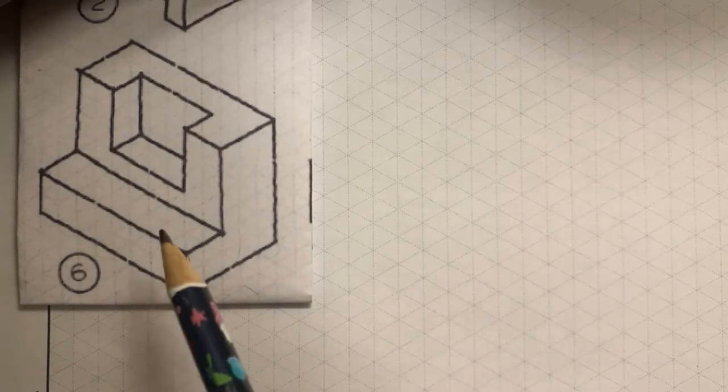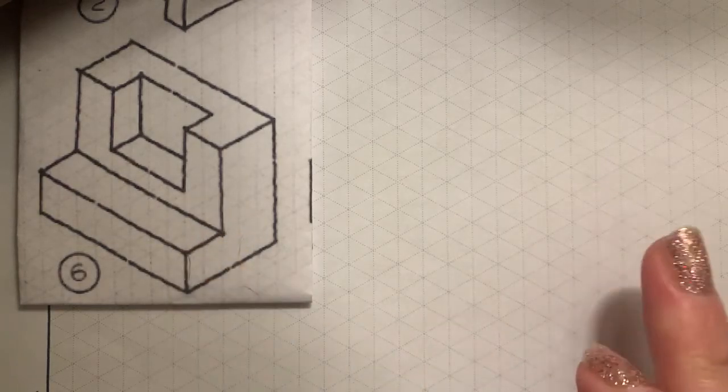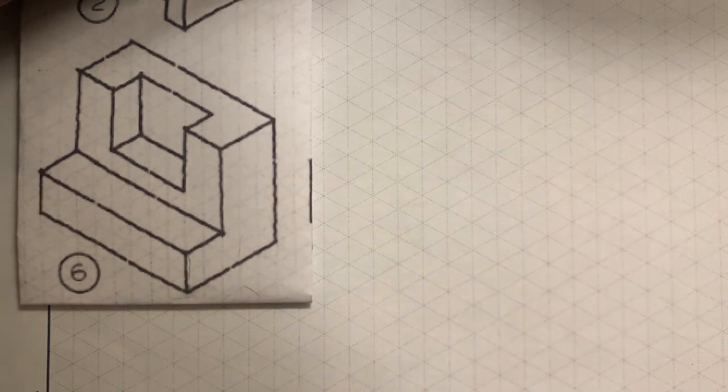So today we're going to go ahead and recreate this isometric drawing on our isometric graph paper over here. In order to get started, I want you to notice a few things.